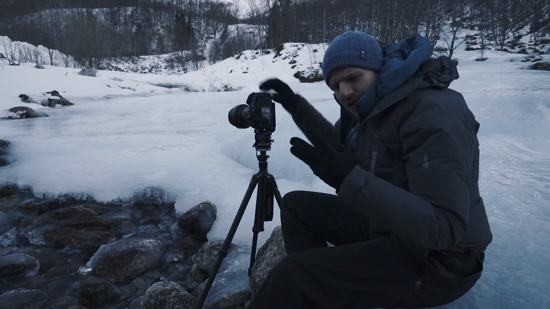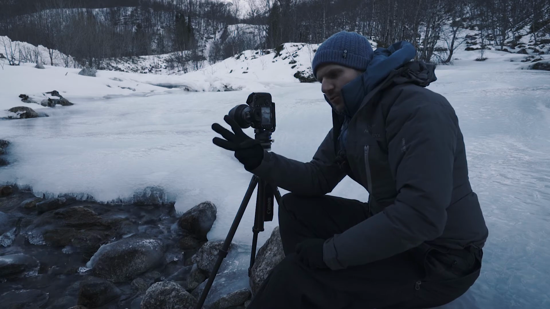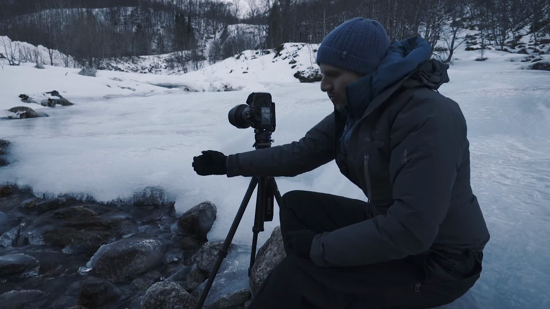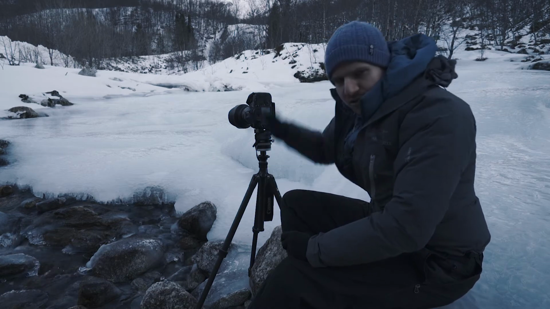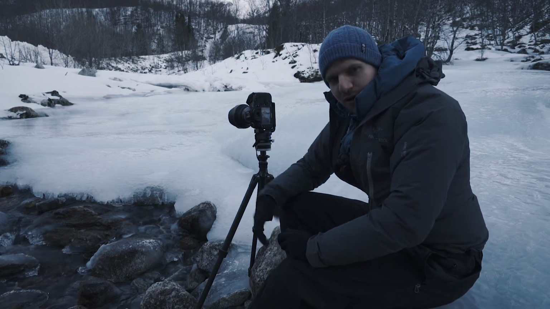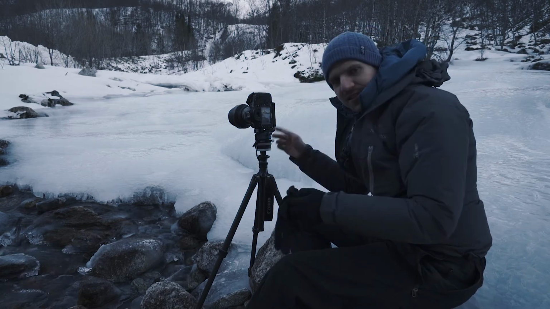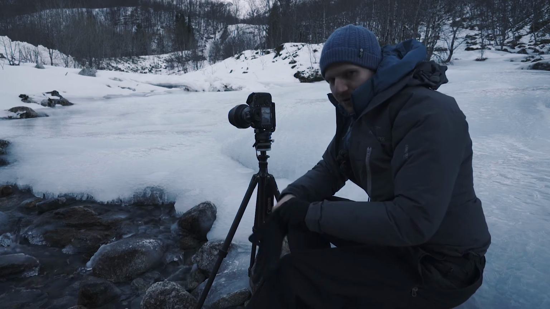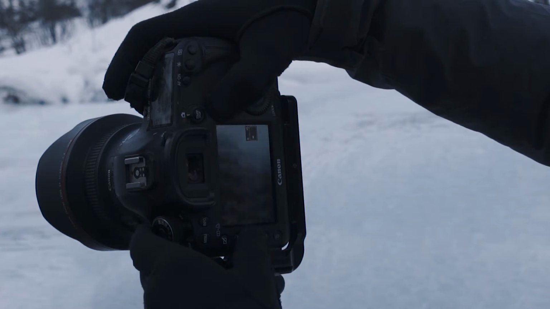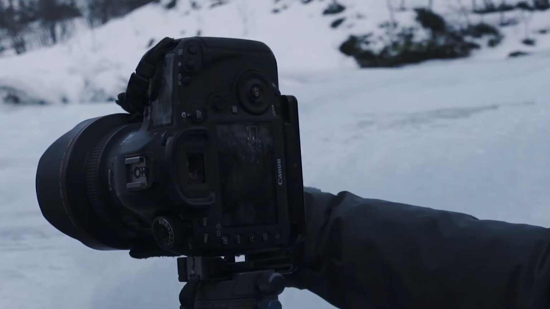I need to take 6 images, 3 exposures, one for the foreground and one for the background, because the mountain is quite far away and the foreground is quite close. And since this is a Canon camera, you always need to use bracketing. There's no way around it. Okay. Focus.